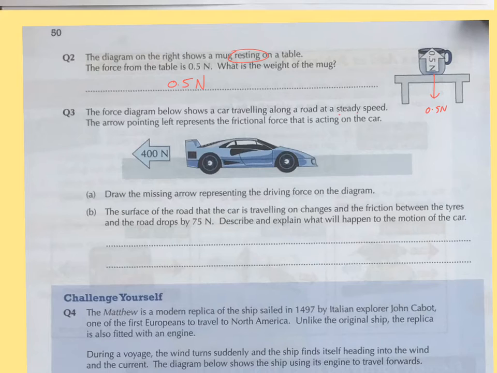A car is travelling on the road at a steady speed. So steady speed means nothing's changing, which means the forces must be balanced. So an arrow on the driving force must be forward, and it must also be 400 newtons.